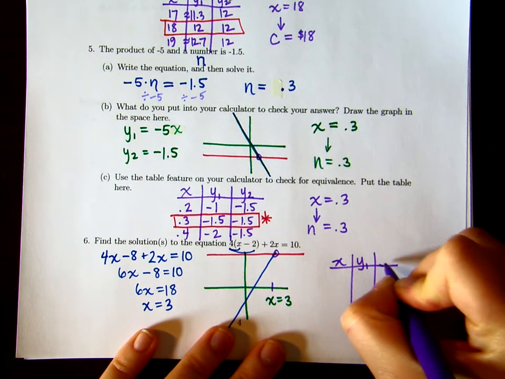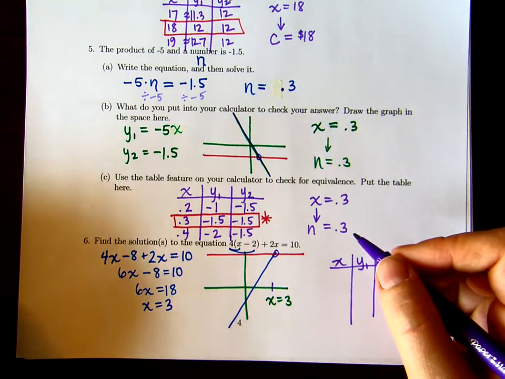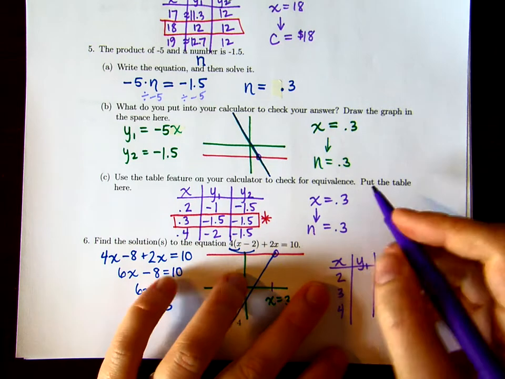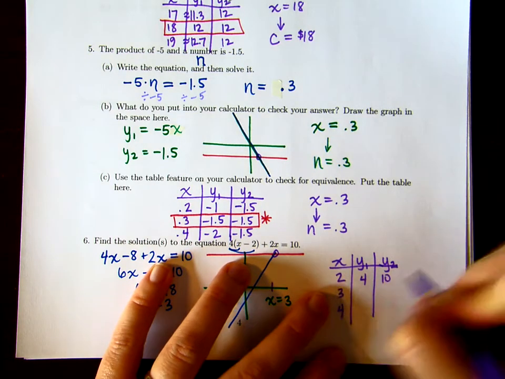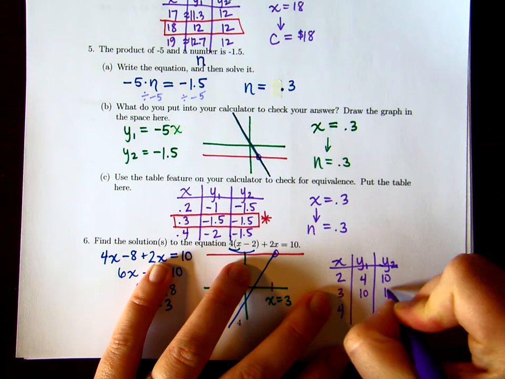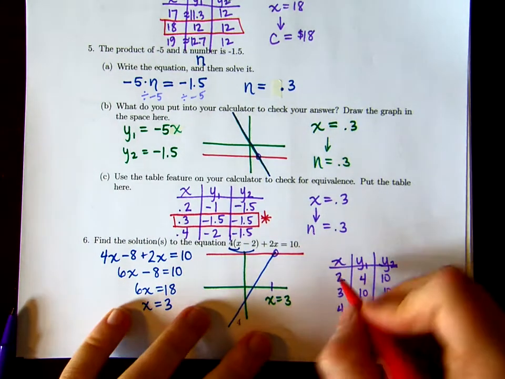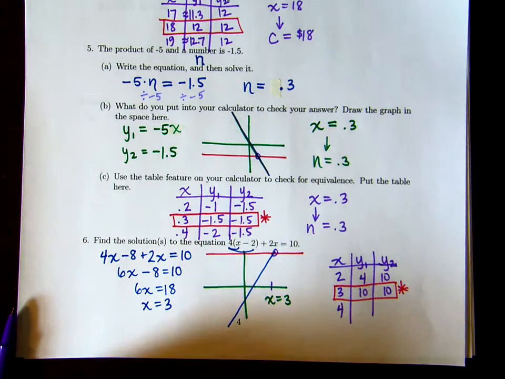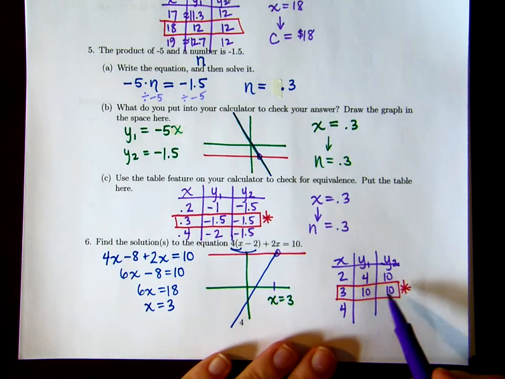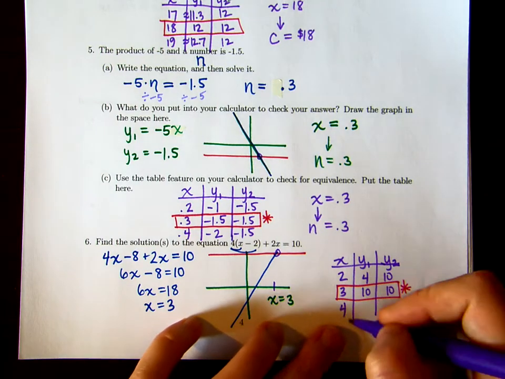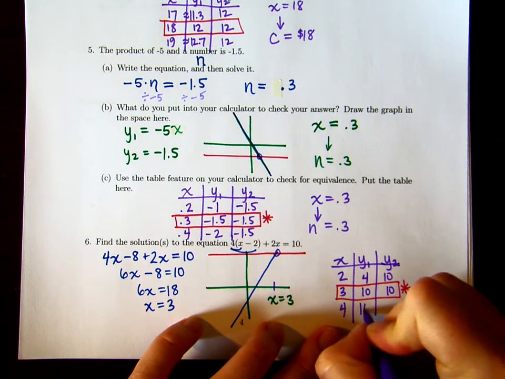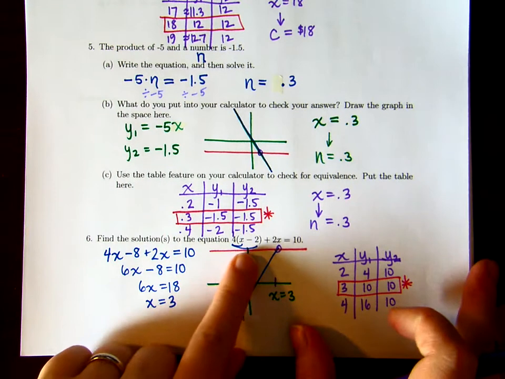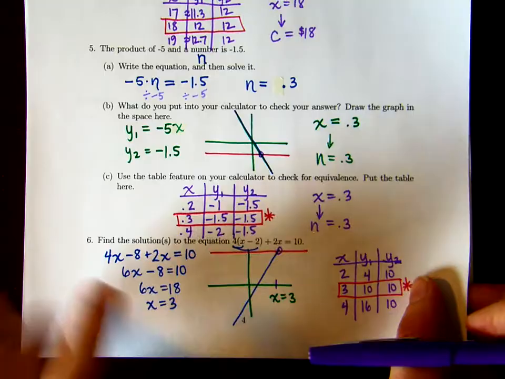Just to jot this down in this table, when x was 2, we had 4 and 10. When x was 3, we had 10 and 10, giving us equals. That's when we know we can stop and know that our answer is x equals 3 to give us equality. And the next value, okay. Voila! So now we can solve equations like this using our calculator too.